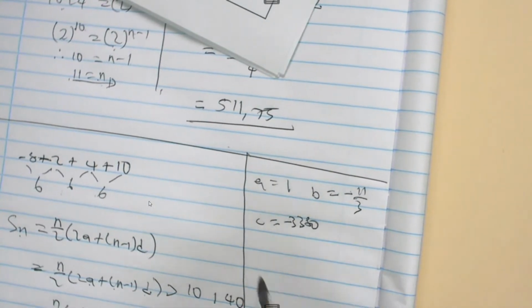Then we can punch it on the calculator. Negative b, where b is -11 over 3, plus the square root of b squared, which is negative 11 over 3 all squared, minus 4a, where a is 1, and then c is negative 3380, close bracket, all over 2a, and then we say equals.